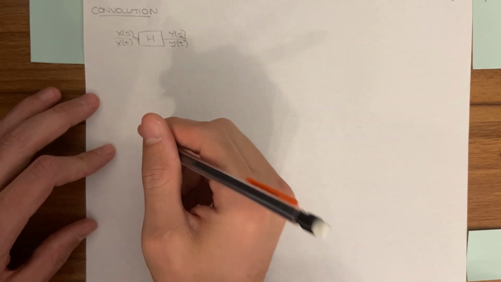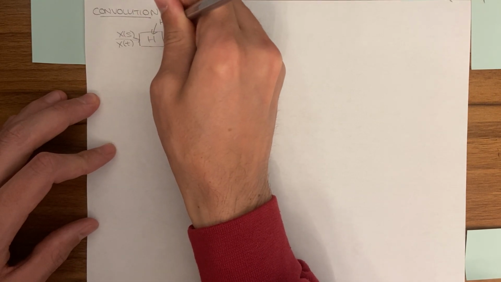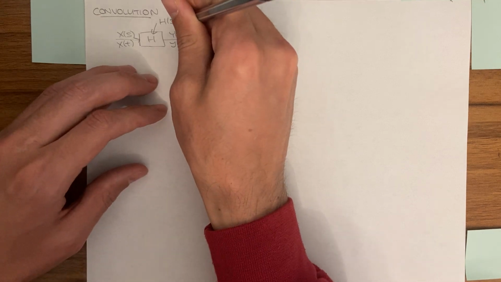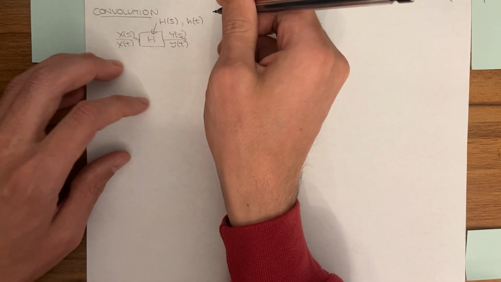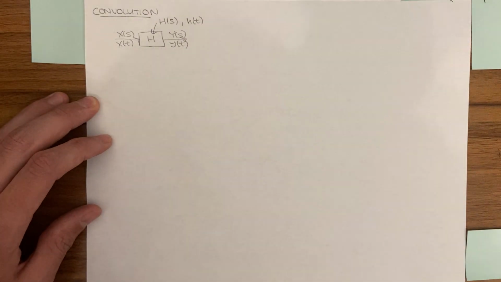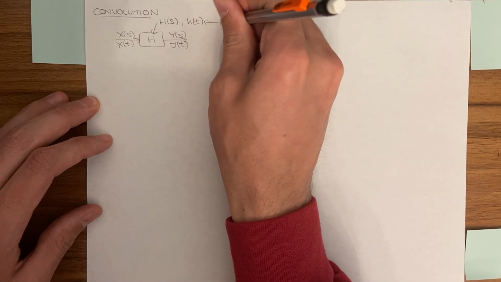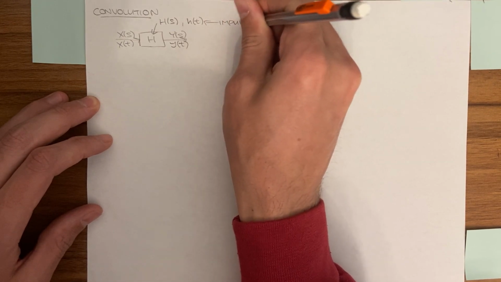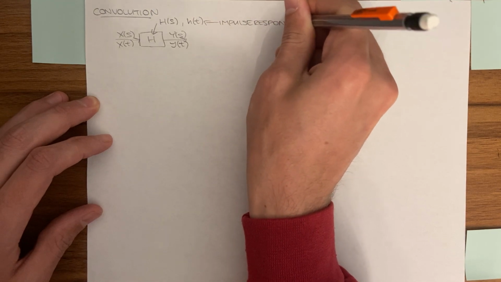So if the transfer function in the Laplace, or S domain, is H(s), then in the time domain, we said this is the impulse response, h(t). We did that in the last lab, where you had to take the inverse Laplace transform of the transfer function, and we get what's known as the impulse response.